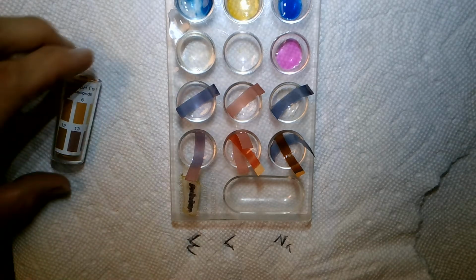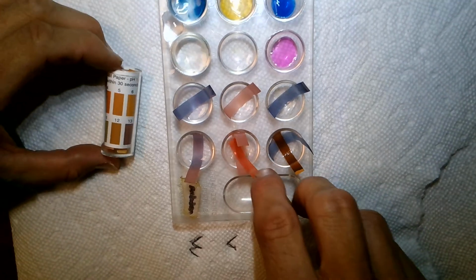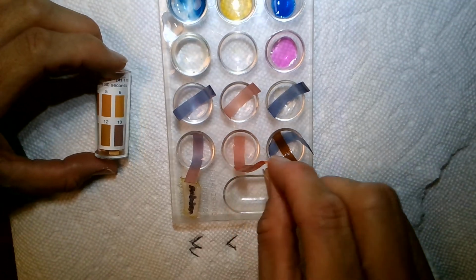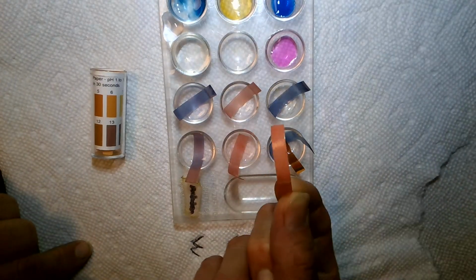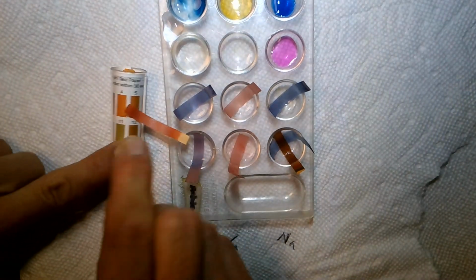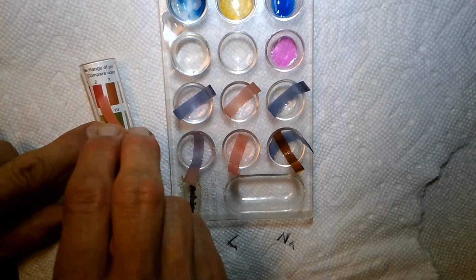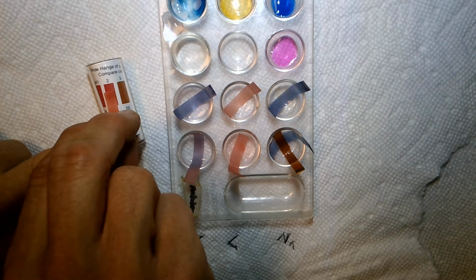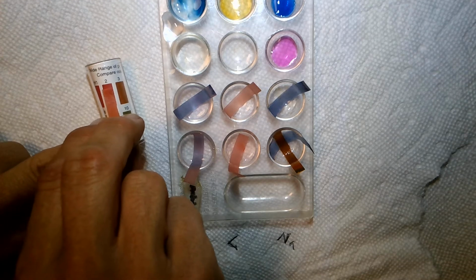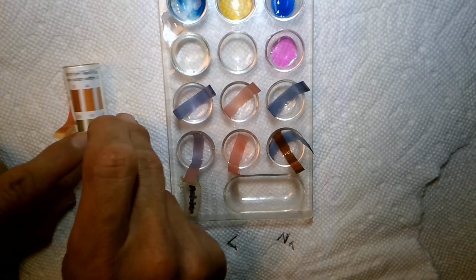Right? So, matching this color of the pH paper to whatever color it closely resembles on here. Almost there. That looks like about a 2, right? Which tells us that the vinegar is a 2 on the pH scale. Looks close to 2.